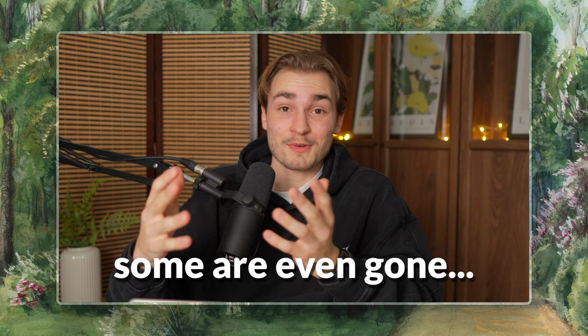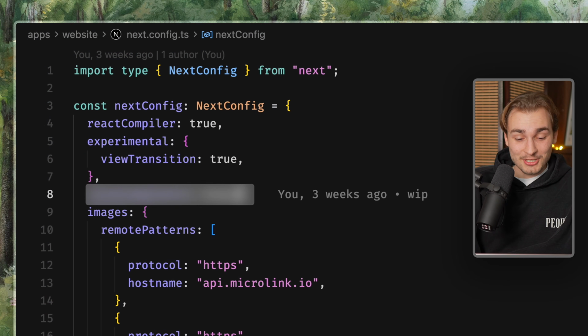But you know what? Next.js just removed some of them and some are even gone. And all of that just because of this one single flag. So I'll show you exactly what changed and what you need to do now to make Next.js great again. Because the mental model has shifted and I tell you what, it got easier.